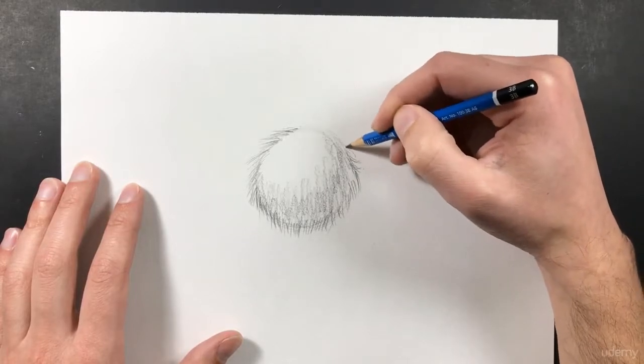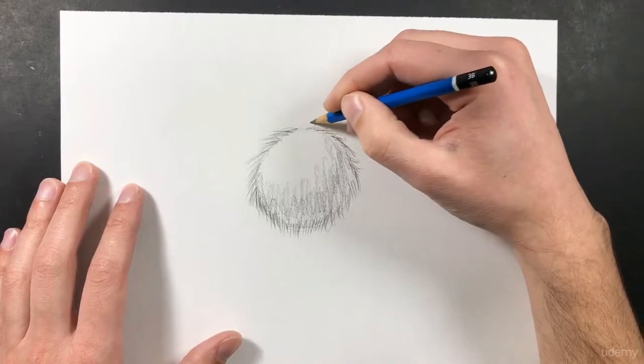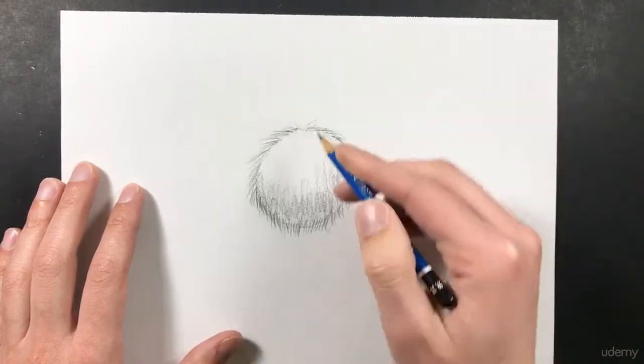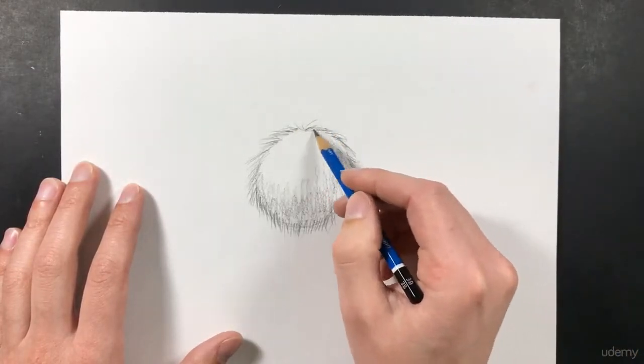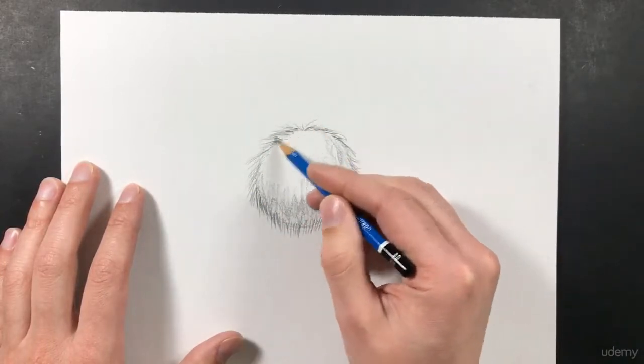We can add some curved ones in there, and we can add some straight ones. We want to make it look really random. The more random, the more realistic it will look. And up here we can have a few that are sticking straight off and more at an angle, but for the most part we want them to be hanging down because of gravity.